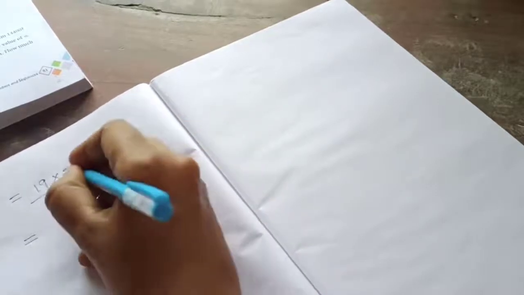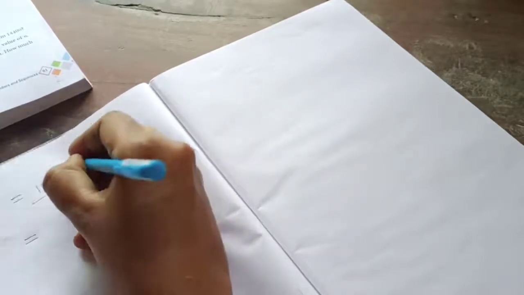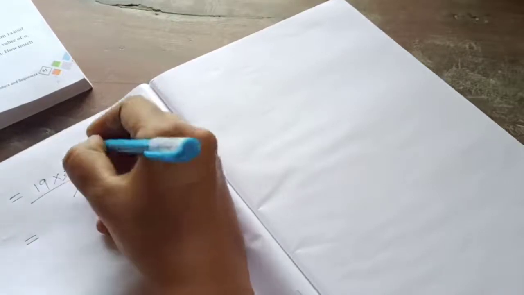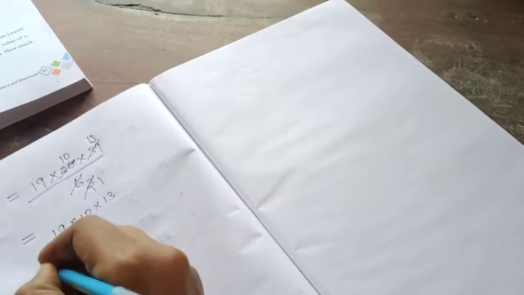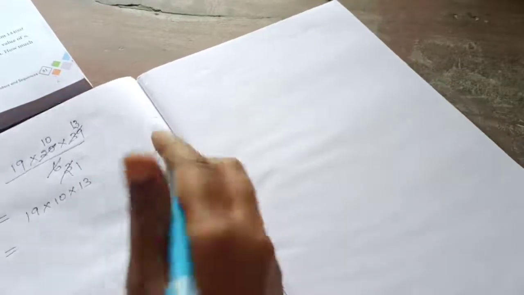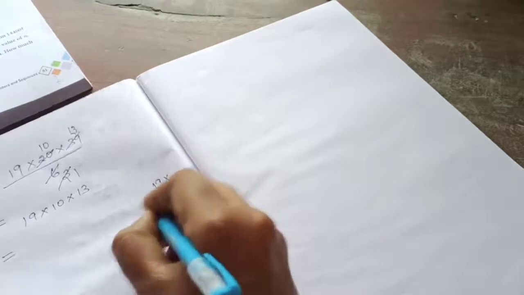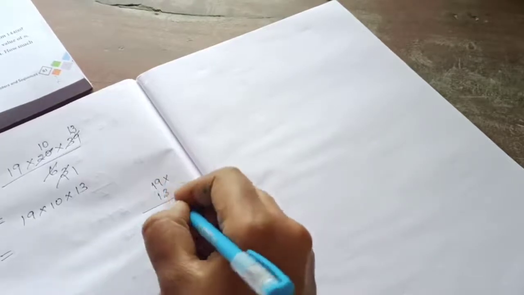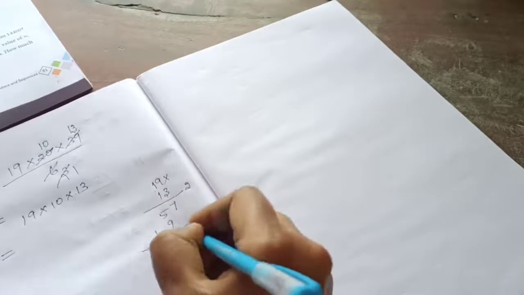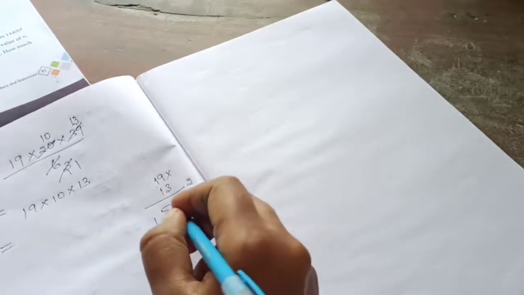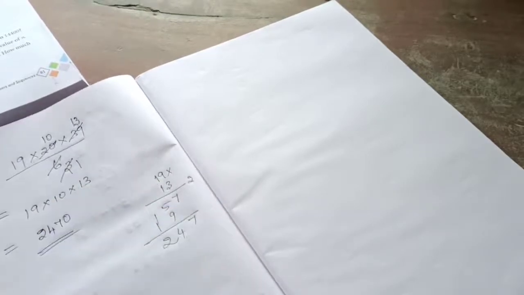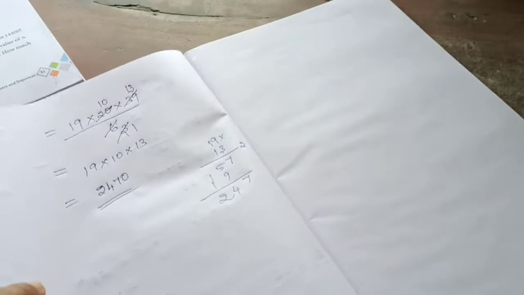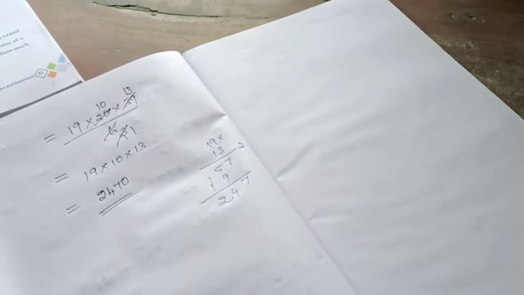Here it can cancel for the second table: 10. Here 3, and it should cancel for the third table: 13. So 19 into 10 into 13. Just multiply 19 and 13 and put a 0, you will get the answer. 19 into 13 is 247, so 2470. Yes, 2470. Got it, students? Then shall we solve the next problem?